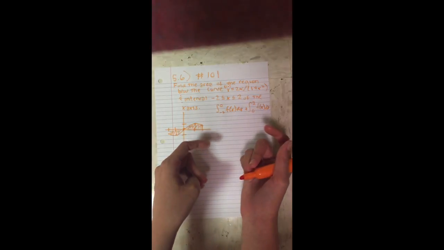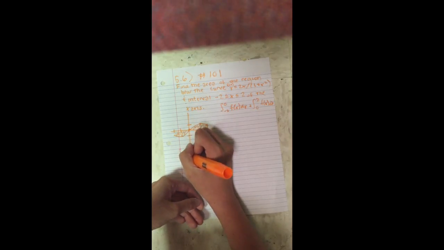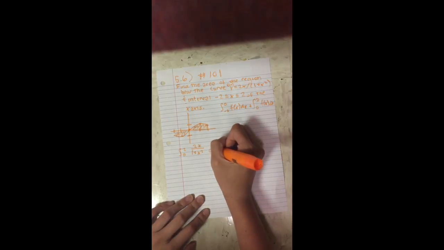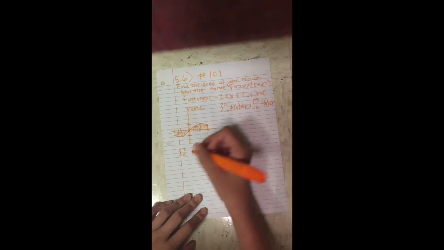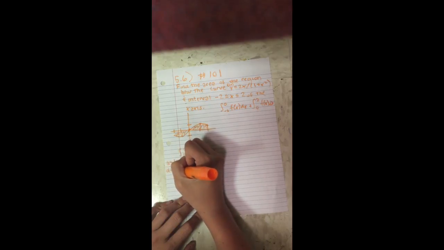So the first thing I did was the integral from 0 to 2 of 2x over 1 plus x squared dx. Now, from here I did u substitution. u equals 1 plus x squared, du equals 2x dx.